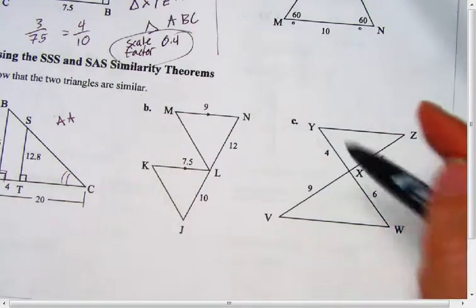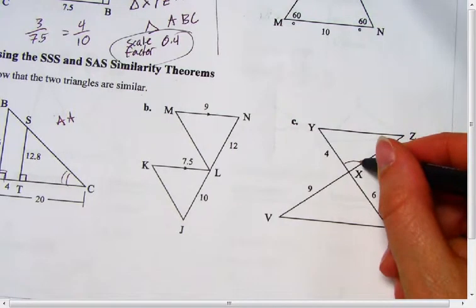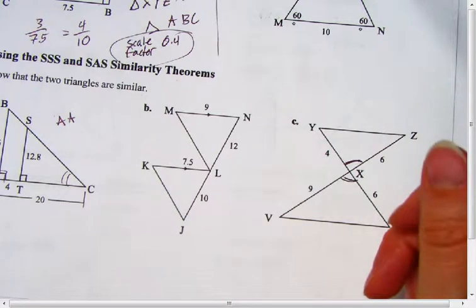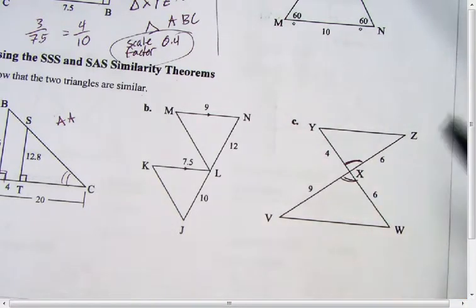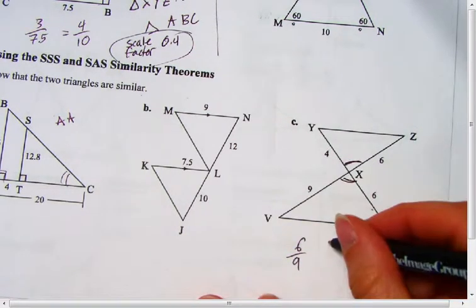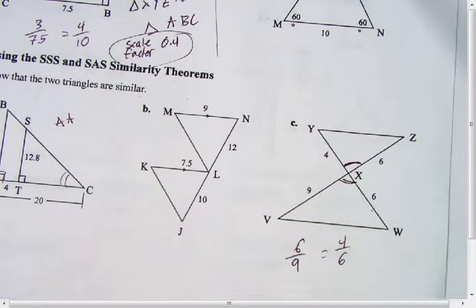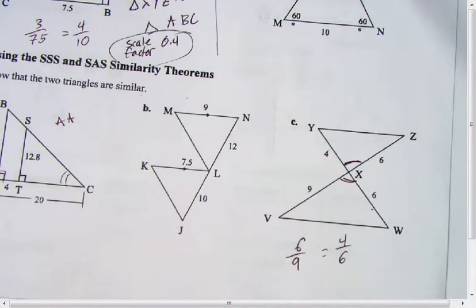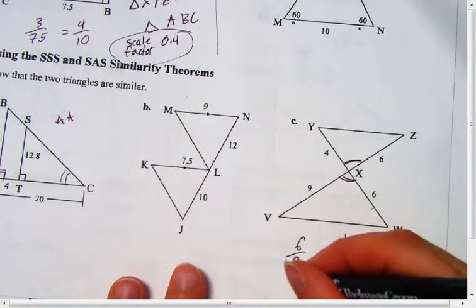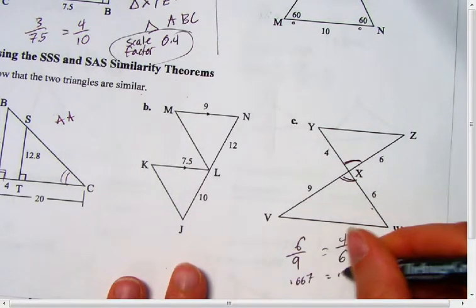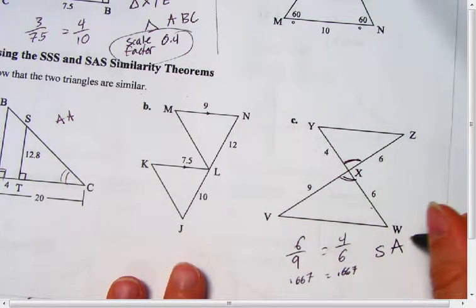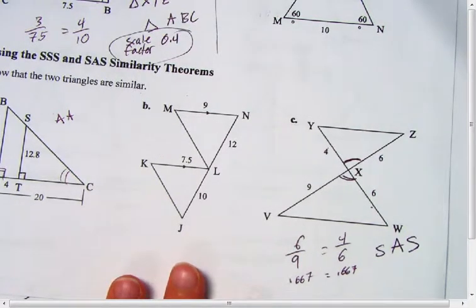Let's look at C. So this angle and this angle has to be the same. Why do those 2 angles have to be the same? Because it's vertical angles, right? And then I'm going to go 6 over 9. Is that the same as 4 over 6 to prove that they are similar? So 6 divided by 9 and 4 divided by 6. I get they're both 0.667 repeating. So this triangle is similar by side, angle, side. Questions so far?